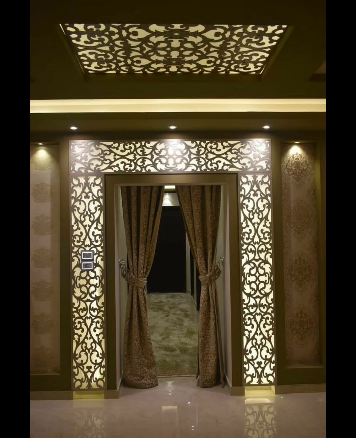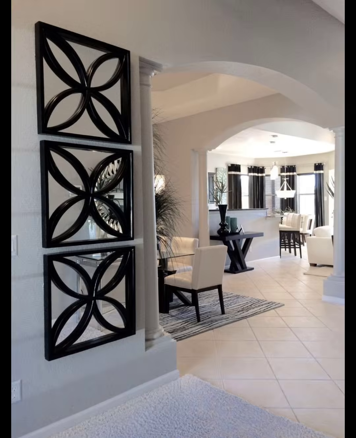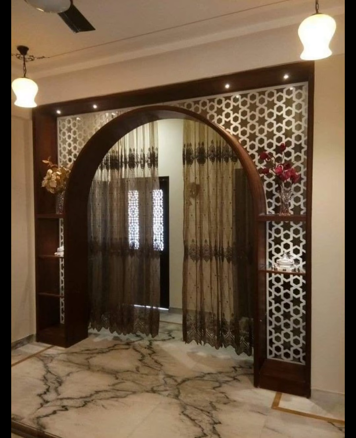If you want to bring nature indoors with a living room divider, use a vertical garden or potted plants to create a natural and refreshing partition that also improves air quality.